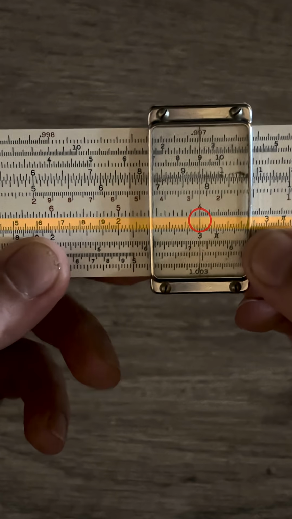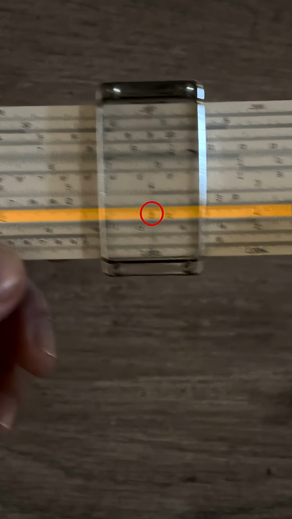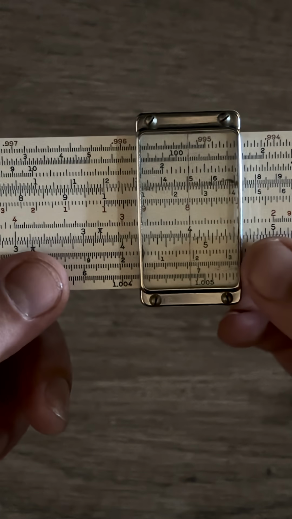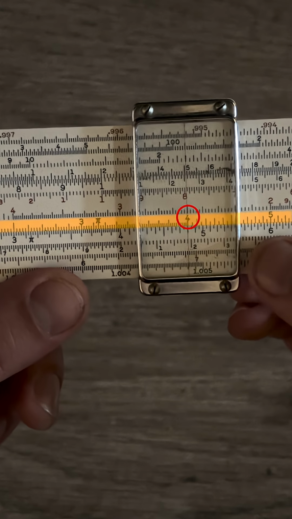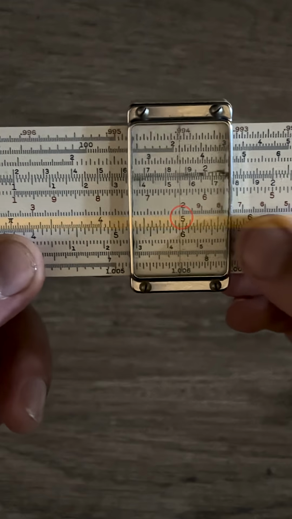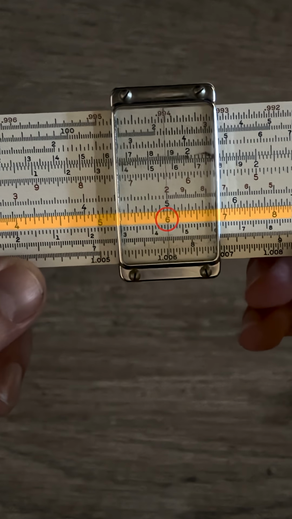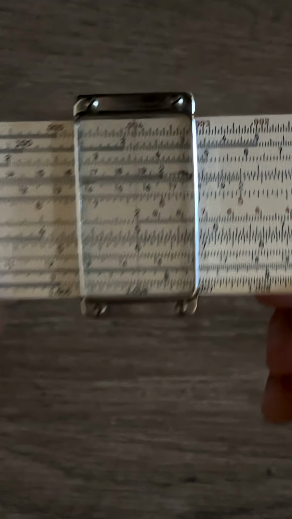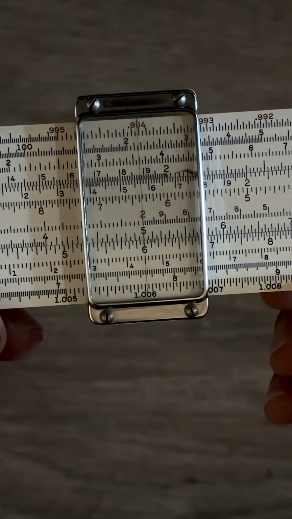And we could go to 25%. That would give us 30 on the D scale. And all the way down, that's how it would work. Let's see what 40% of 120 would come out to: about 48. 50% of 120, that's going to be 60. You can do that in your head, but interesting to see that it all lines up the same way on the slide rule. Let's do one more.